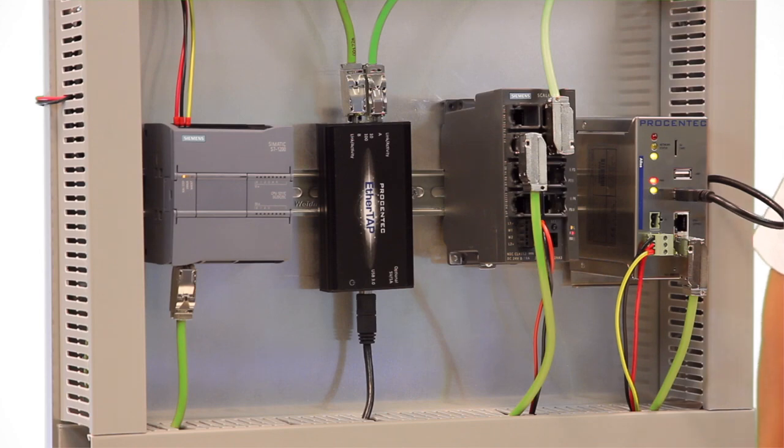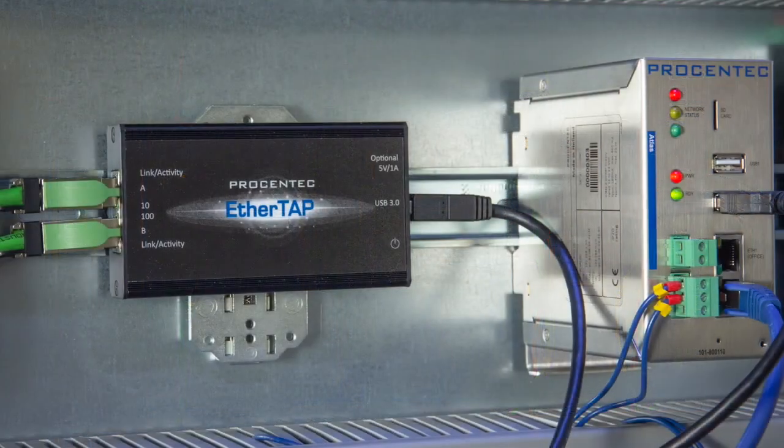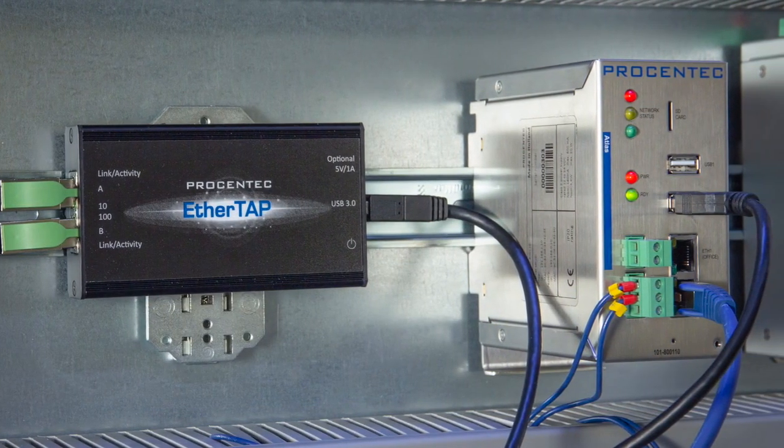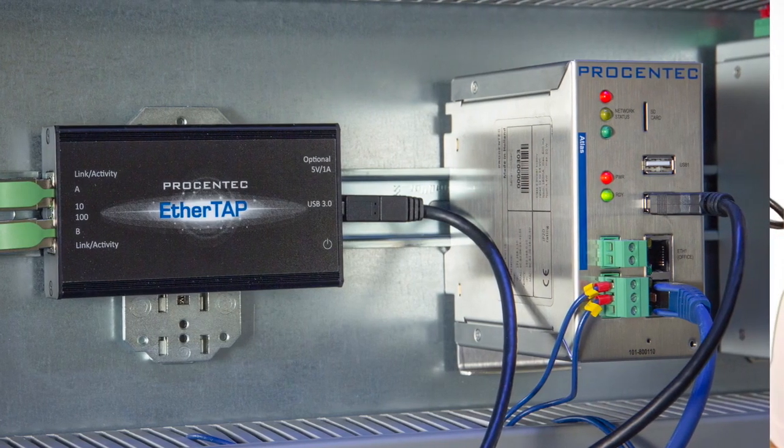So, for a critical network, we suggest a direct EtherTap and Atlas, because this way you get 24/7 permanent passive and active monitoring, helping you prevent costly downtime and avoid the aforementioned.